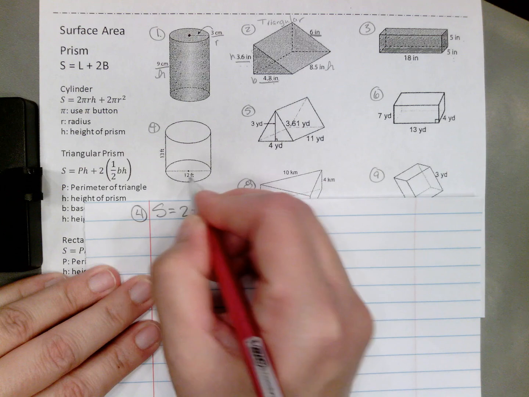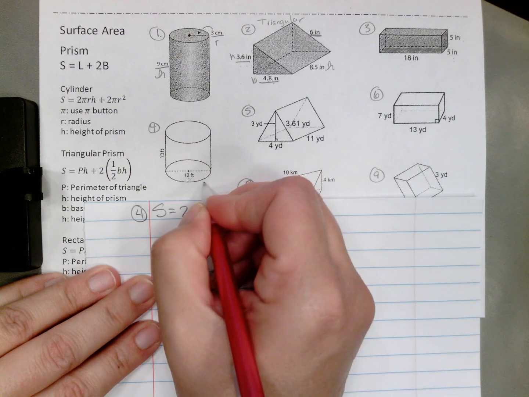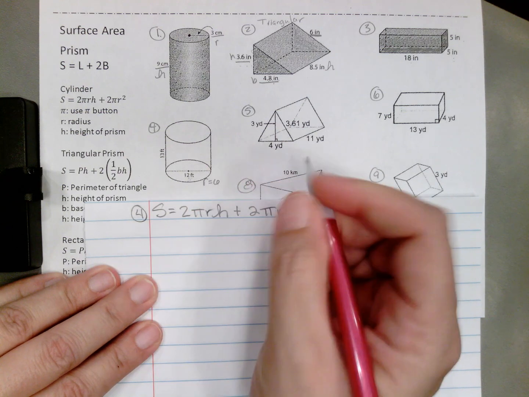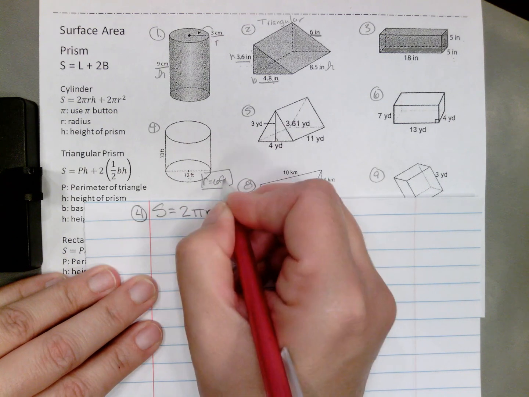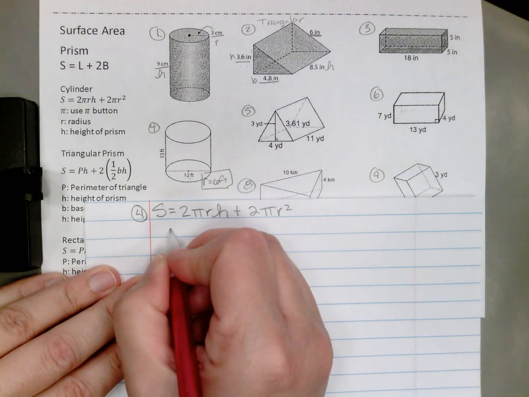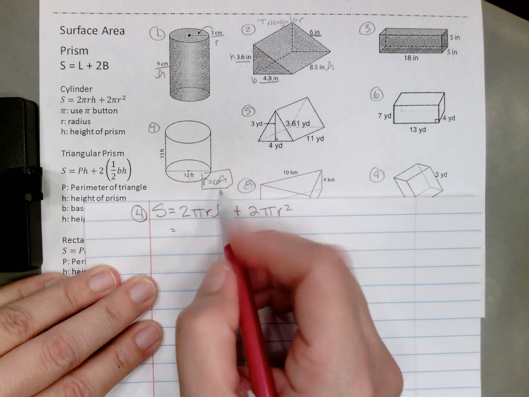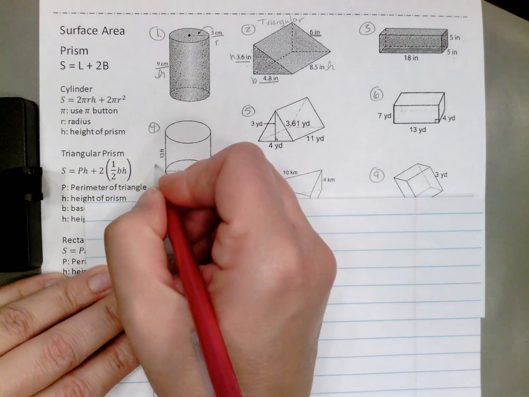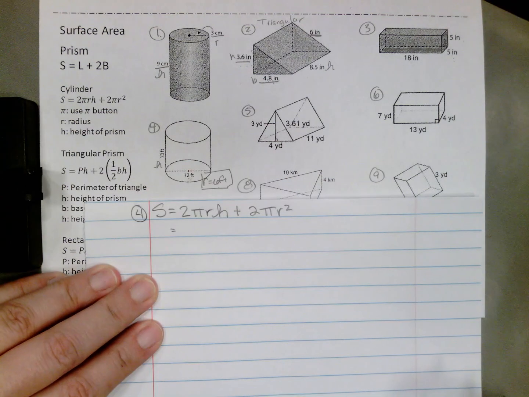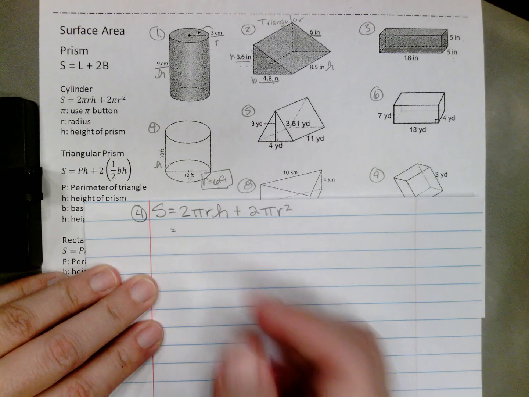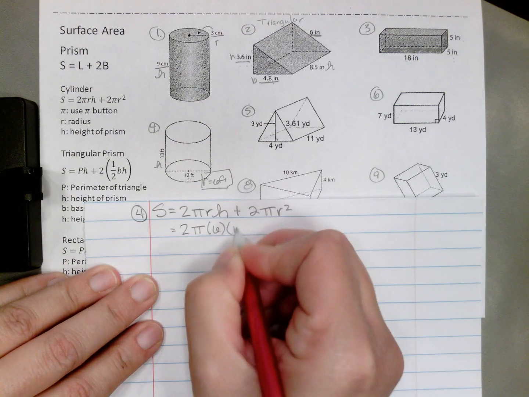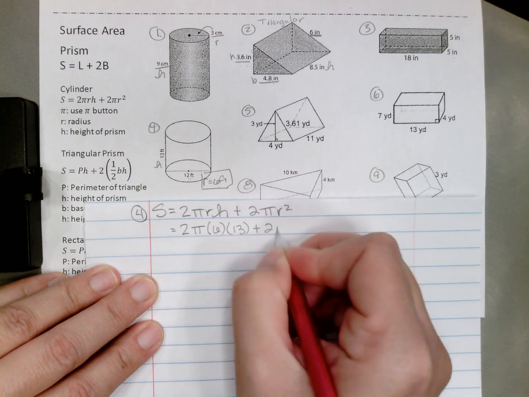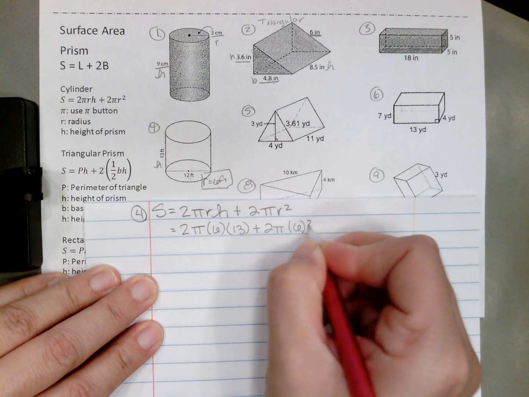We want to take that 12 and we want to say 12 divided by 2 is 6. So my radius is 6 feet. And this is the number that we want to use. So we're going to plug in that 6 everywhere there's an R, and everywhere there's an H for how tall the figure is, we're going to plug in 13. So 2 pi times 6 times 13 plus 2 pi times 6 squared.